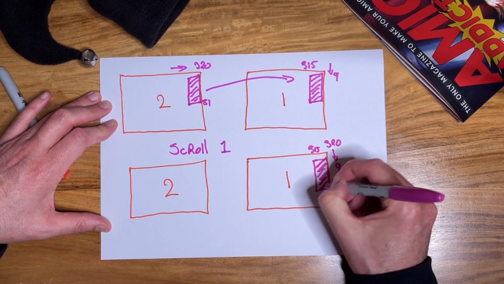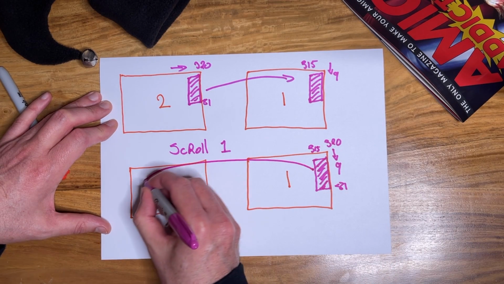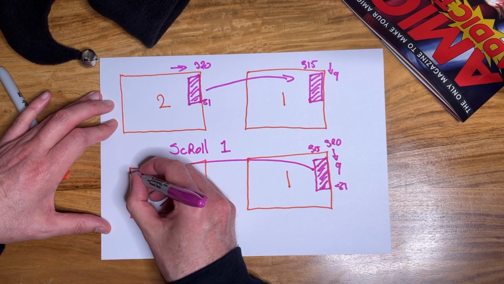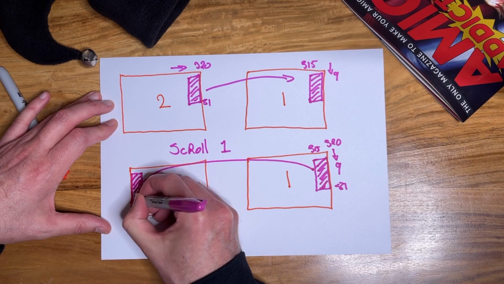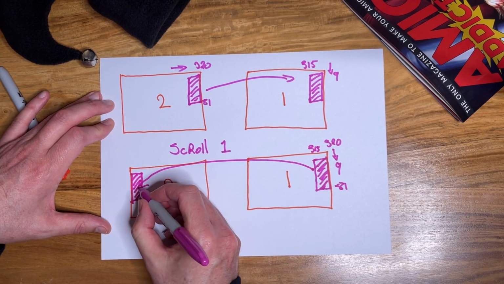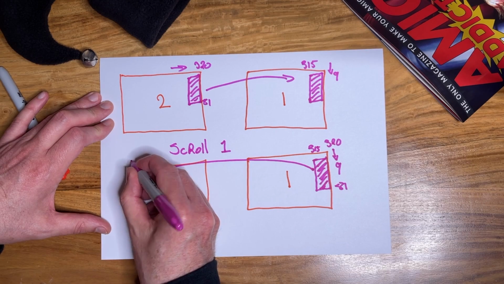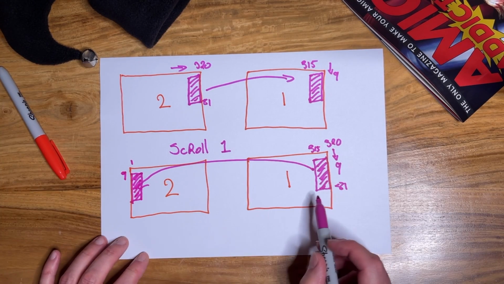Take that chunk, and I want you to copy that all the way back to the front part of screen 2. Yeah, and this is, as we said, to screen 2, so 1 across and 9 down. Just dump that in there. So that's what that is doing.